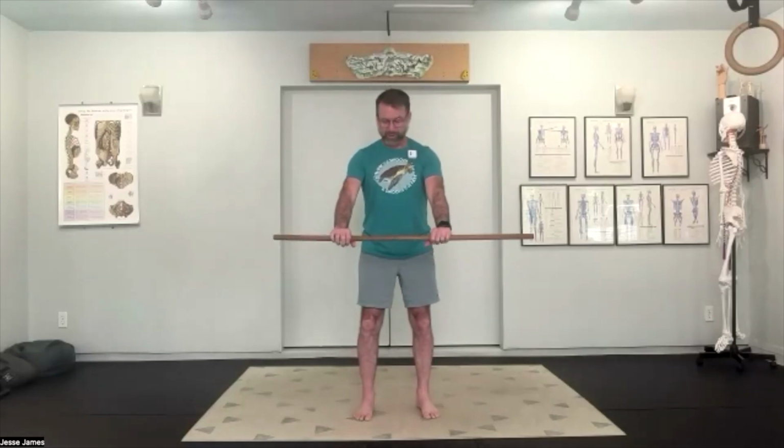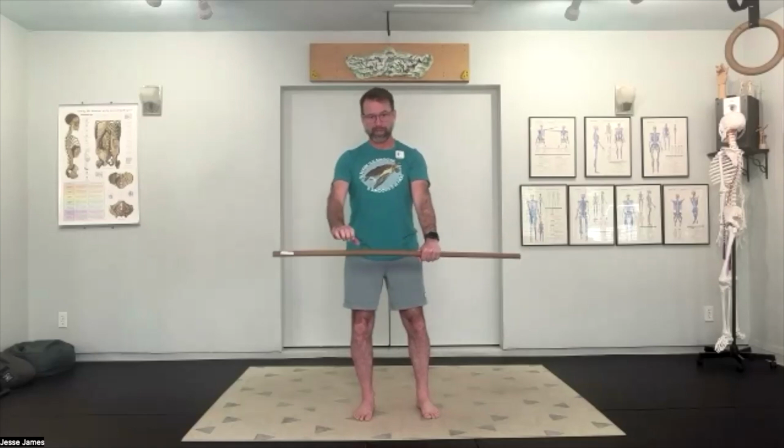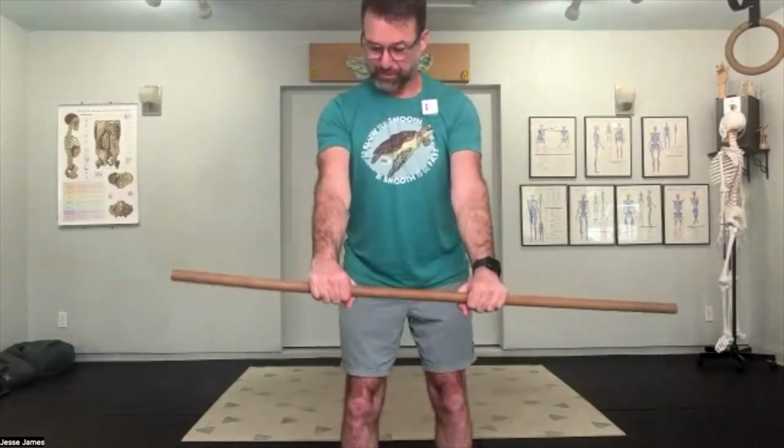We're going to do some light shoulder mobility. So with the staff, we're going to get about a shoulder width grip on the staff, and I want to imagine that we're trying to bend the staff or break it in two. And what that's going to mean is I want to spiral through my arms. Notice how my elbow pits are spiraling up.